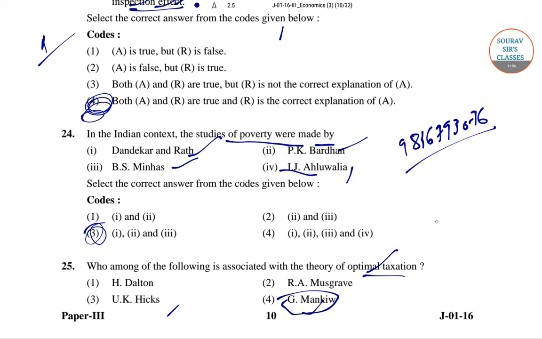Keep watching. In the subsequent videos, we'll make 2 other videos on this paper. We are just revising through the questions we have already done. So in the next video, we'll go from question number 26 until question number 50. So keep watching.